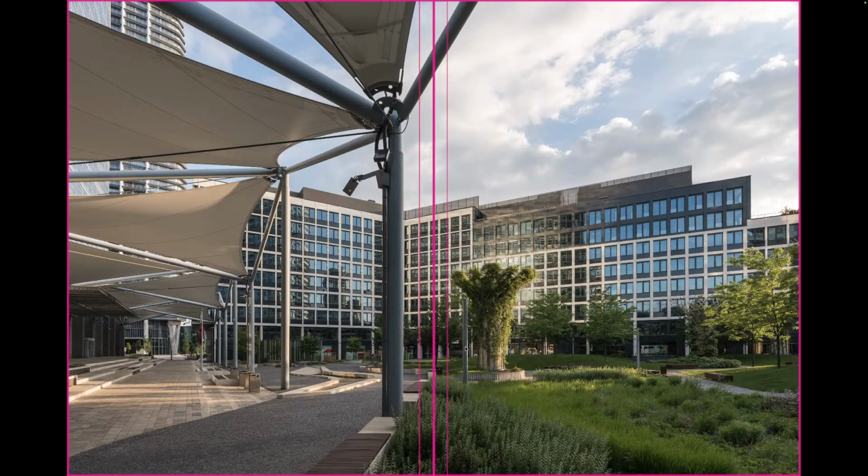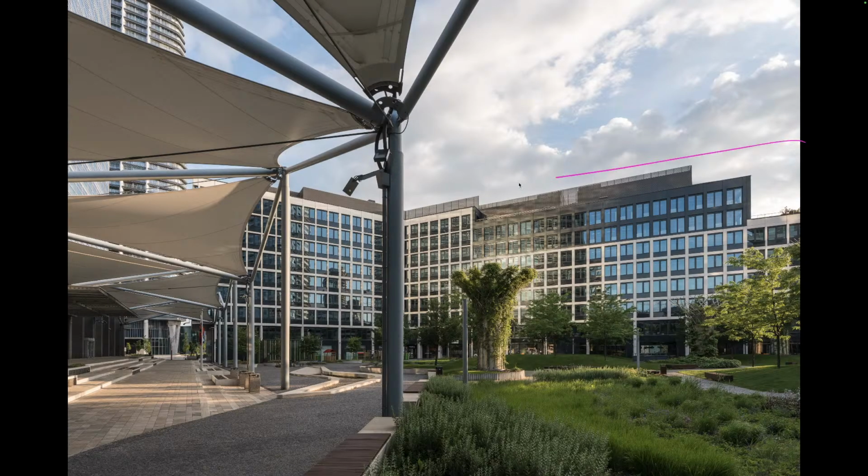I like that I can walk this way, I can go this way, I can walk this way. Good sky. Really good lines, Samuel. Good lines here. The canopy, I like this. Yes, this can go in your book.